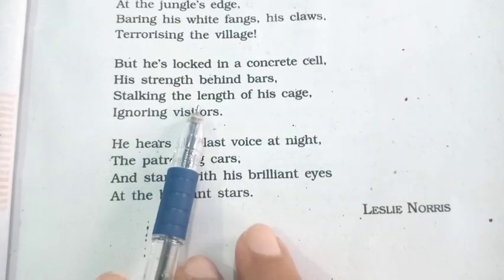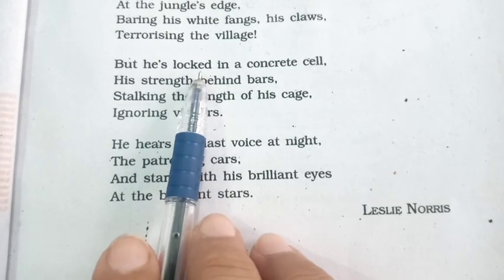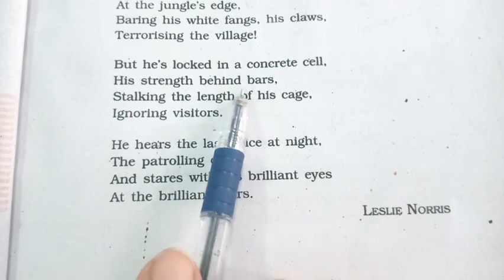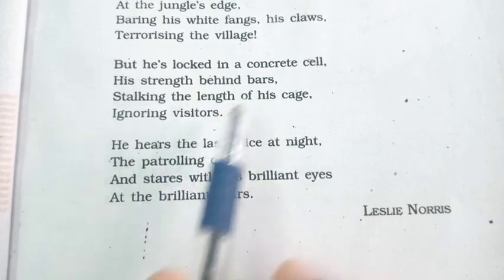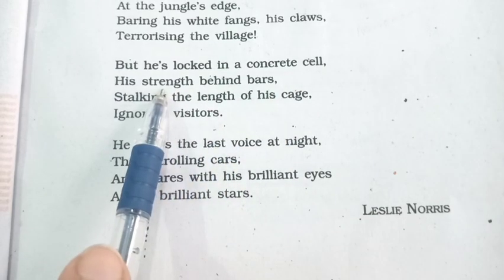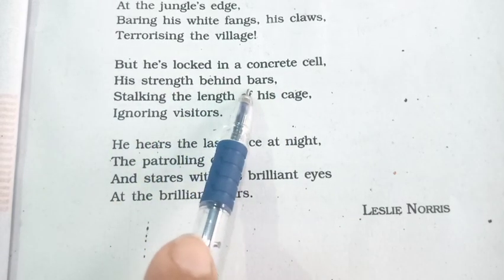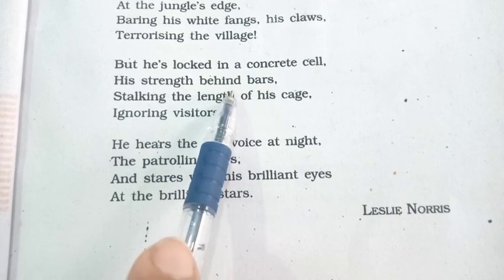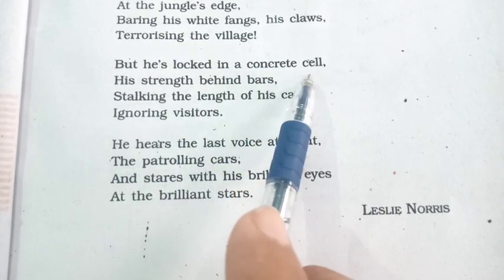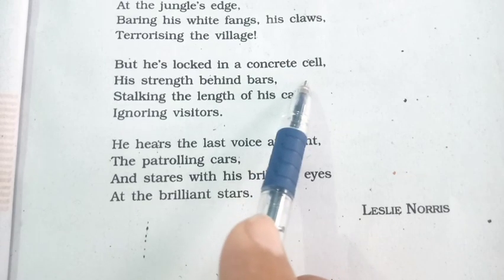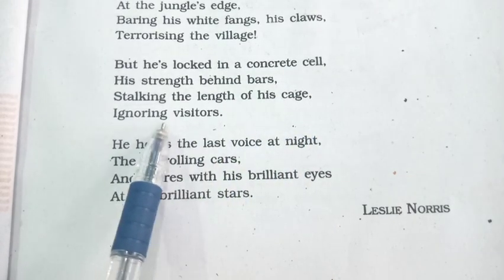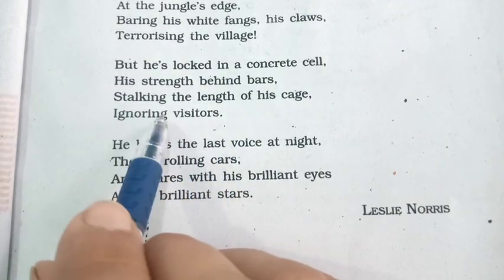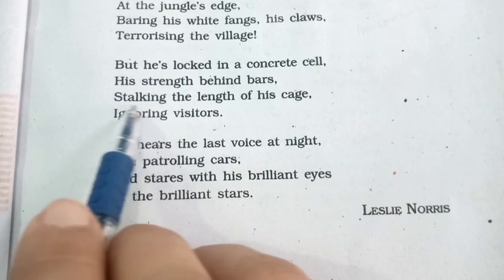The poet says he is not doing any of it, but is just locked in a concrete cell. Strength means power, and behind bars means held back. His power is kept behind the cell, the small room, and he just moves here and there showing his rage and anger, ignoring the visitors who come to visit him.